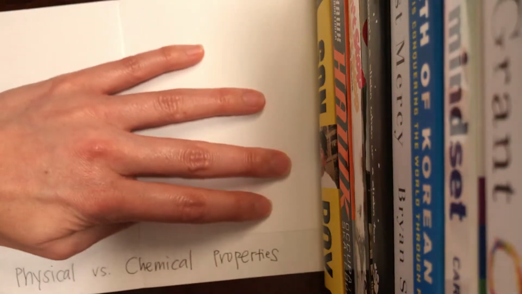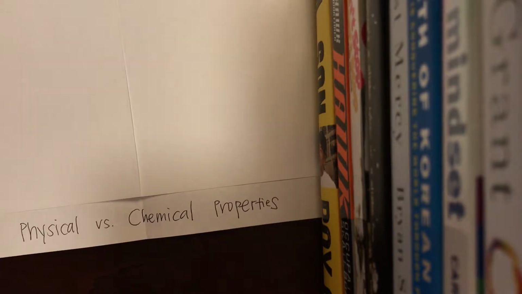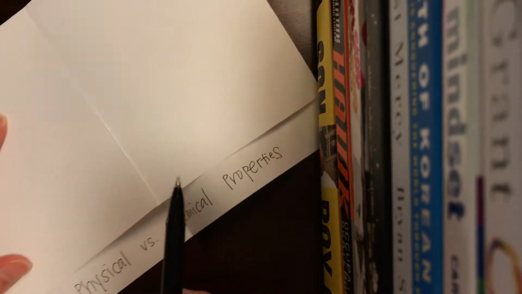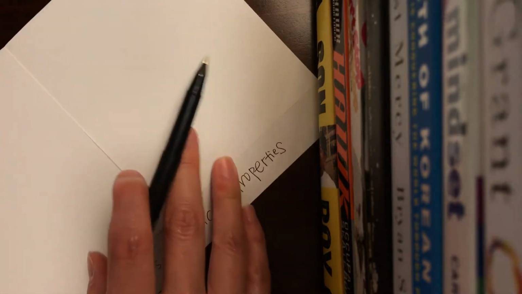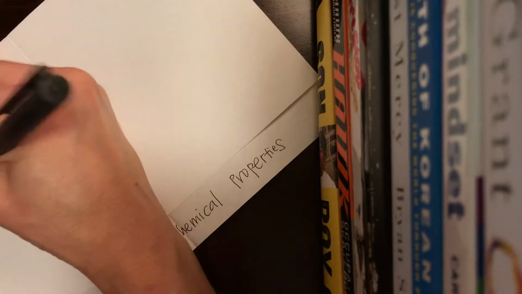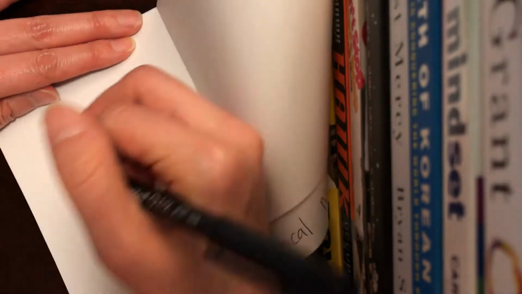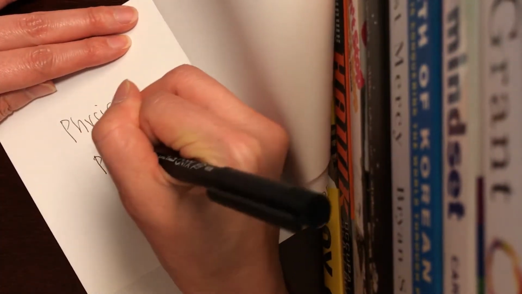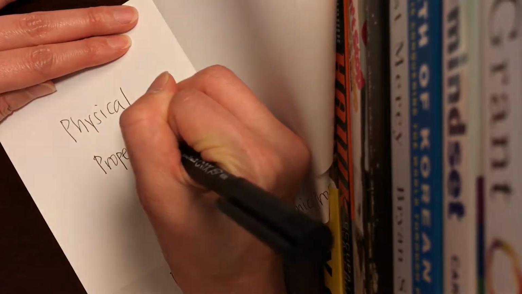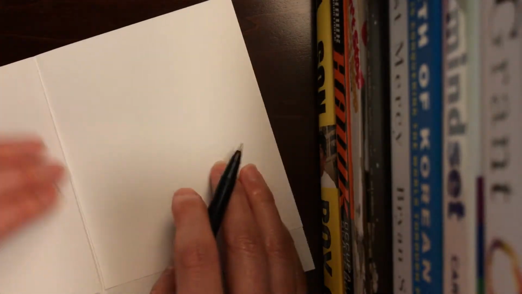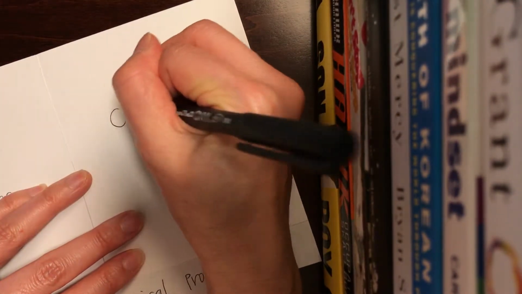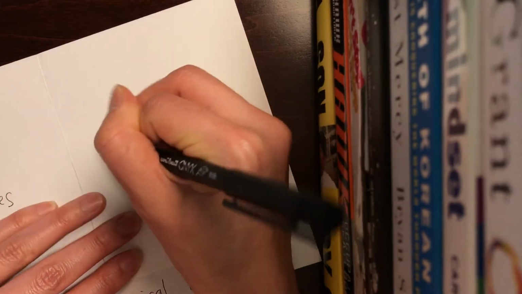Because I feel that we've already covered physical versus chemical changes, and I feel a lot of you have a pretty good grasp on that. So let's just get to this part. So on the left side, please write physical properties. Okay. And on the right side, please write chemical properties.